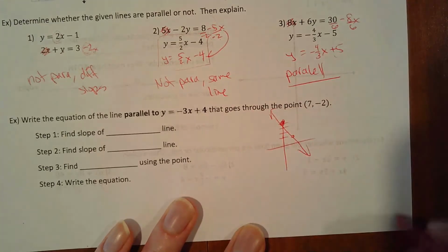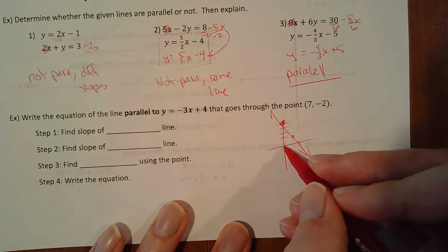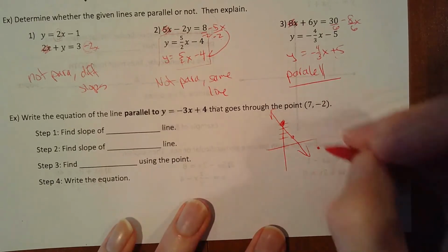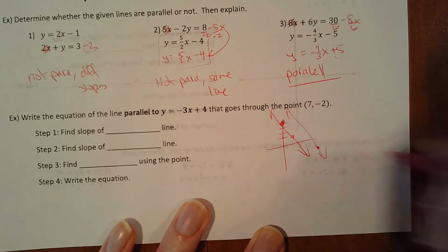There's that line. And then I've got this equation that goes through 7, negative 2. So over 7, down 2 is somewhere here. So I want to find the equation of the line that goes through this point. Well, it's got to be parallel to it. It's going to look something like this.